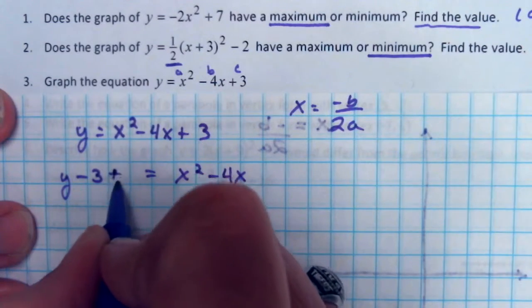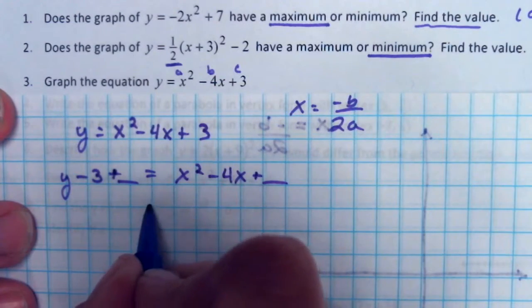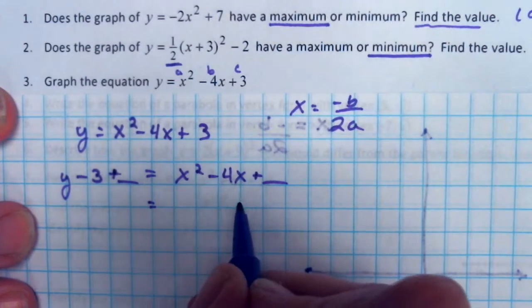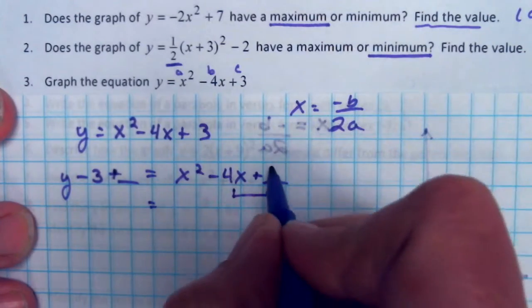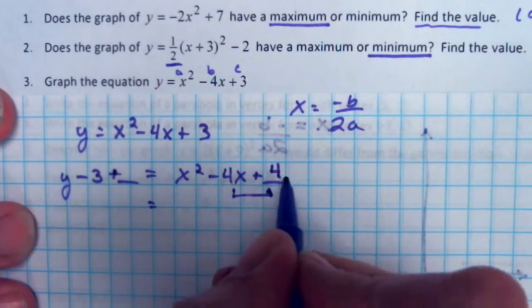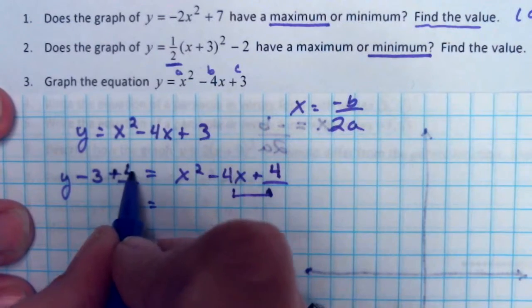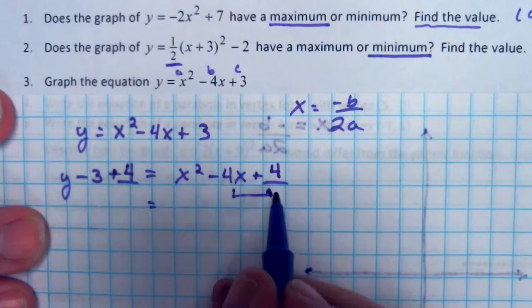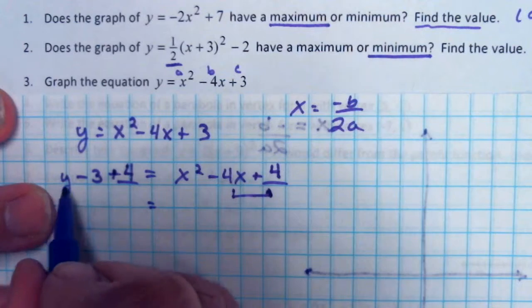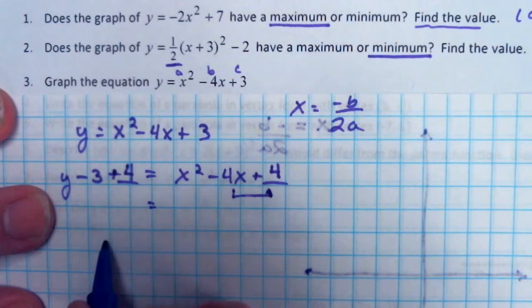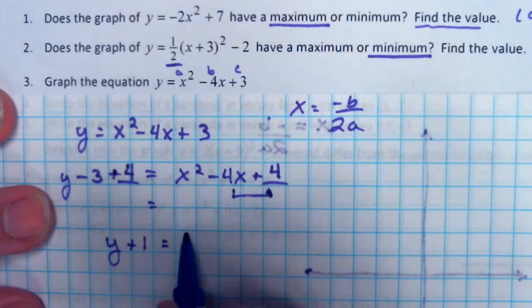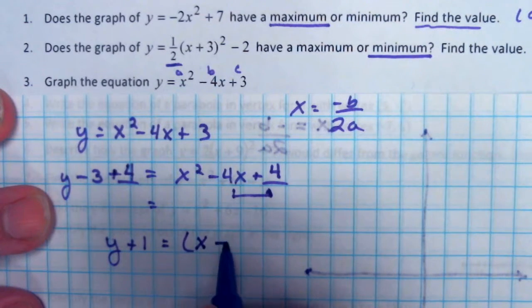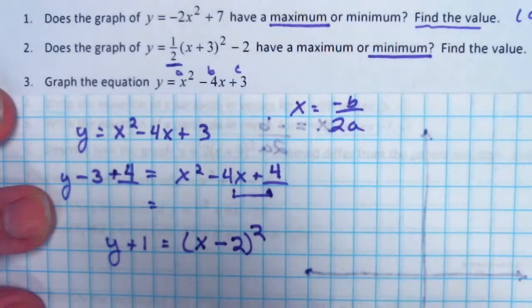and then to complete the square, I'm going to leave a blank on both sides. Over here, x squared minus 4x, divide the negative 4x by 2 and get -2, then square it. So I need to add a 4 on this side to complete the square, so I'll need to do that on the other side. I have to add the same amount to both sides to keep it fair. Y minus 3 plus 4 ends up being y plus 1 equals, over here, x squared minus 4x plus 4. I can factor that into x minus 2 times x minus 2, or x minus 2 squared.